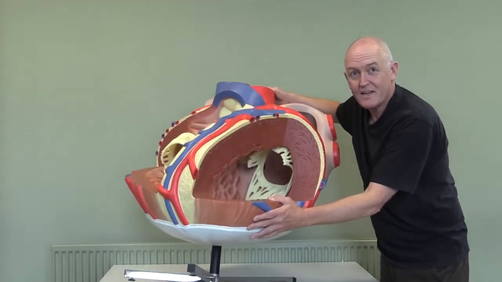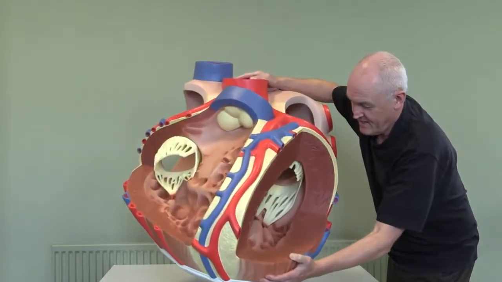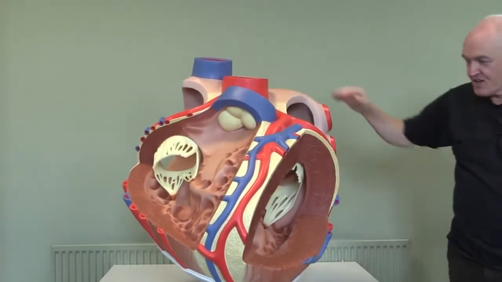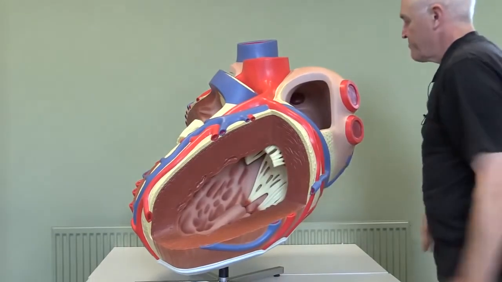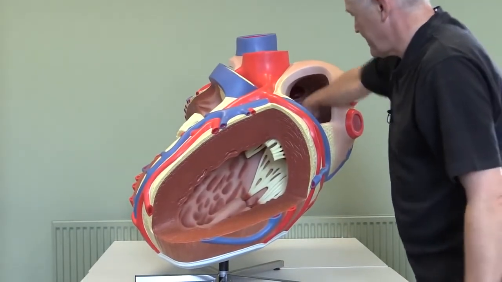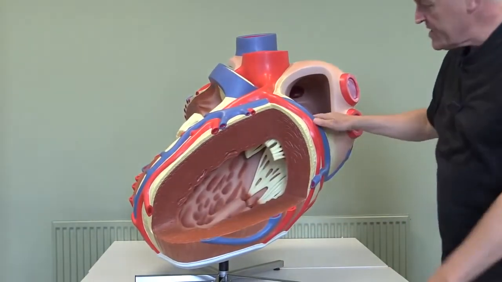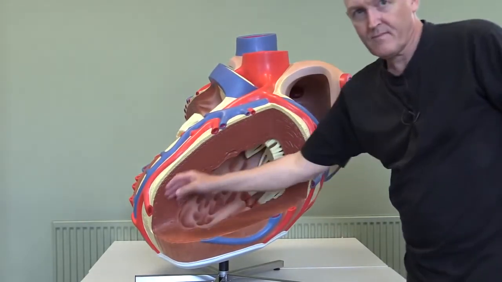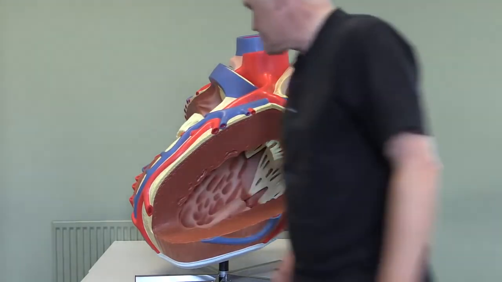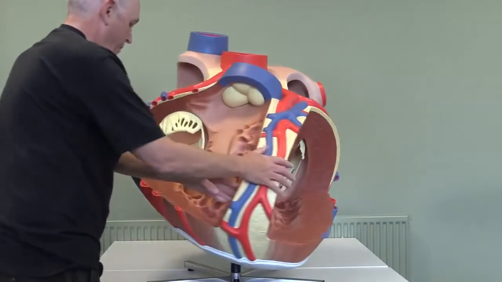This is the bicuspid valve, also known as the mitral valve. So this mitral valve is the valve between the left atrium and the left ventricle. And notice how much thicker the wall of the left ventricle is compared to the wall of the right ventricle.